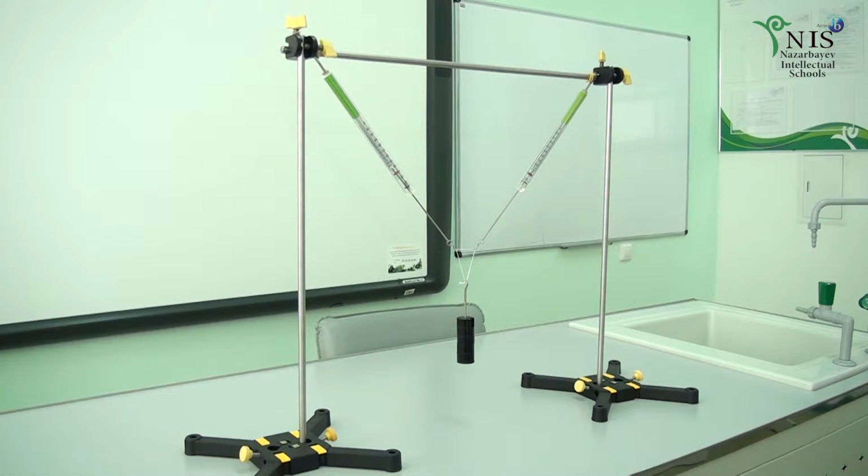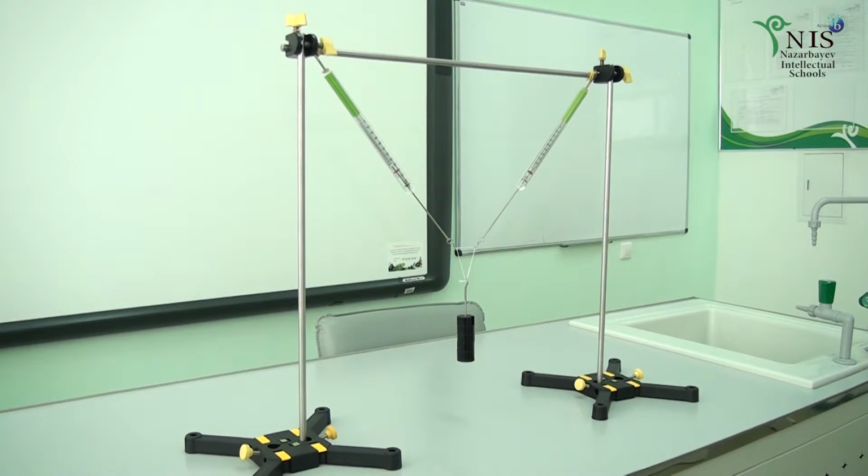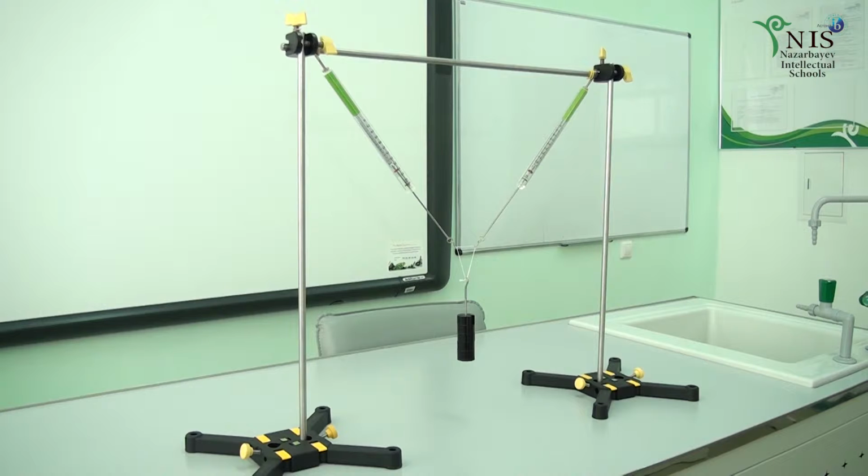We have the weight balanced by the two forces above it. We have a force downward of 2 newtons, and a force in one direction and a force in the other direction.